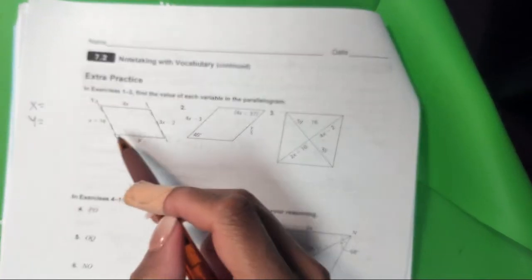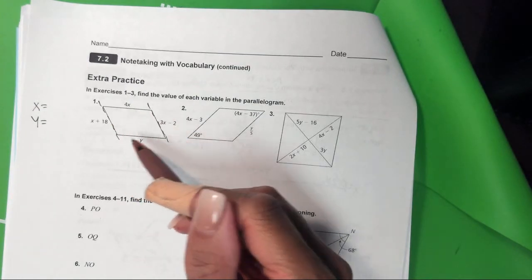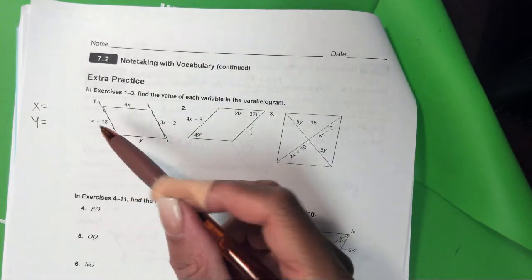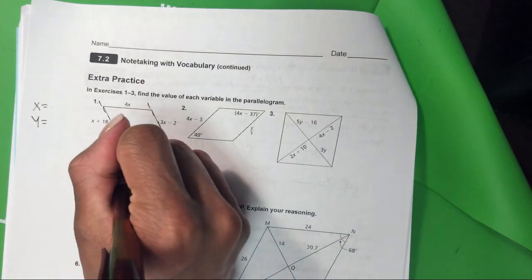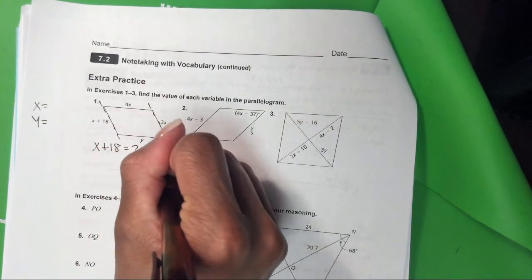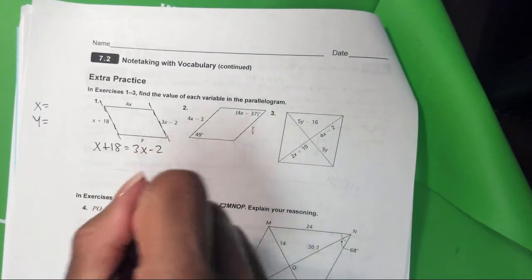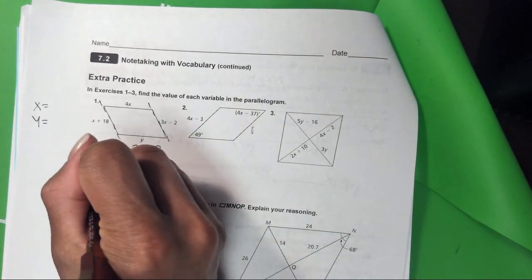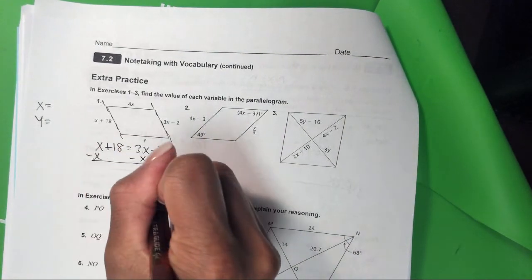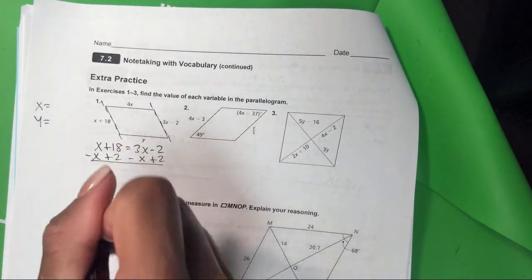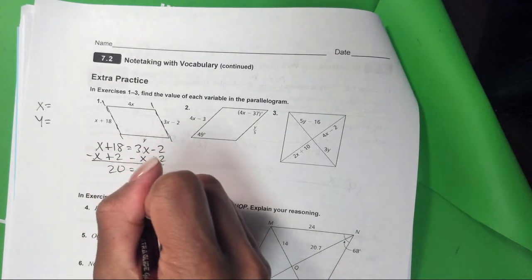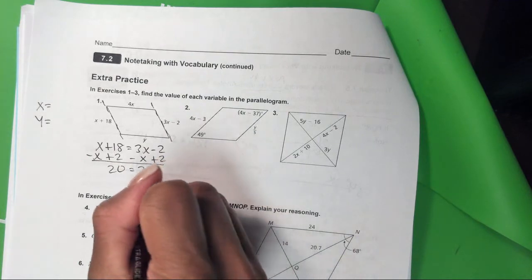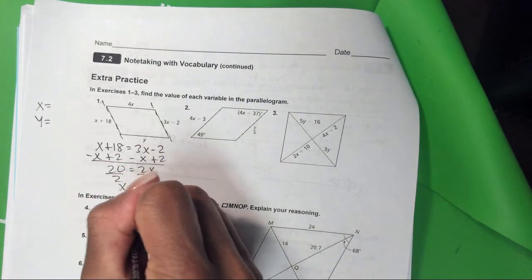What is parallel to this line? Well, it'll definitely be the other side, because parallel means they don't cross each other. And obviously the other two end up crossing this line eventually in life, or they intersect. So that means x plus 18 has to equal 3x minus 2. So I'm going to subtract x from both sides. I'm going to add 2 to both sides, so I end up with 20 equals 2x. And when I divide by 2, x equals 10.